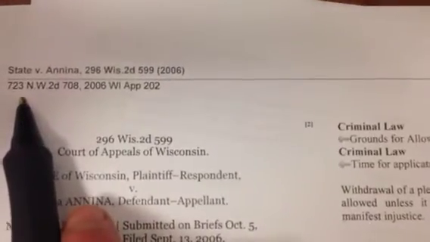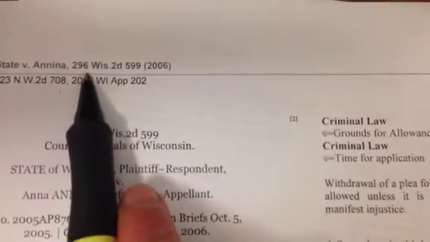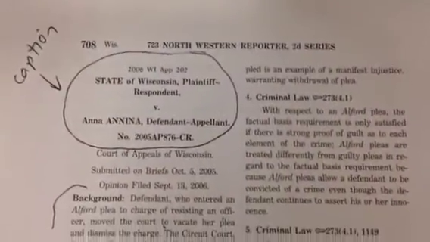You have both the official cite, 2006 Wisconsin App 202. You have the Northwest cite, 723 Northwest 2nd 708. And you have the Wisconsin cite, 296 Wisconsin 2nd 599. These are various ways that you can find this case if you want to look for it in 3 different ways. So as I've said, this is the caption.